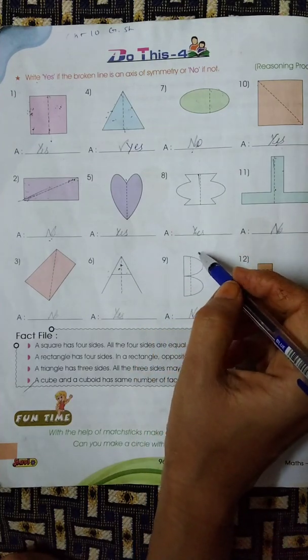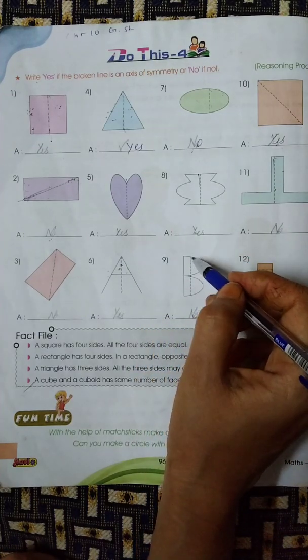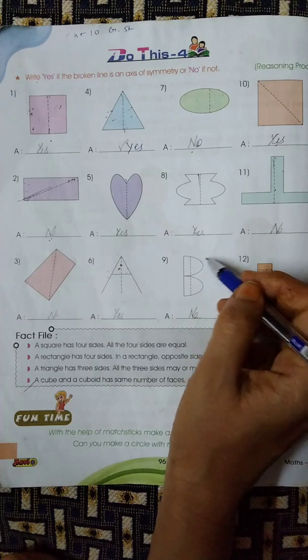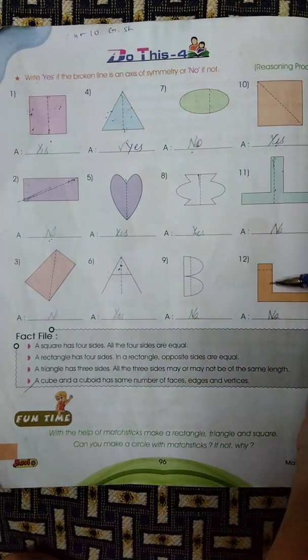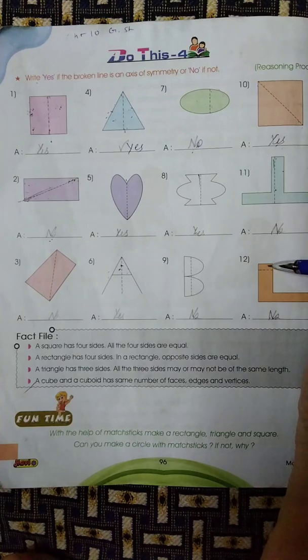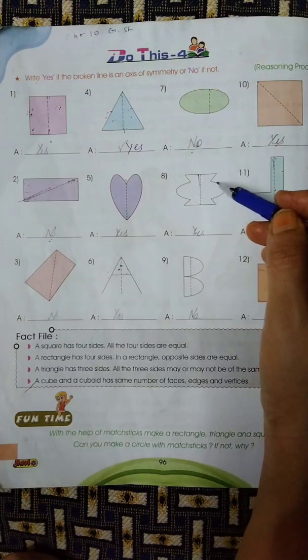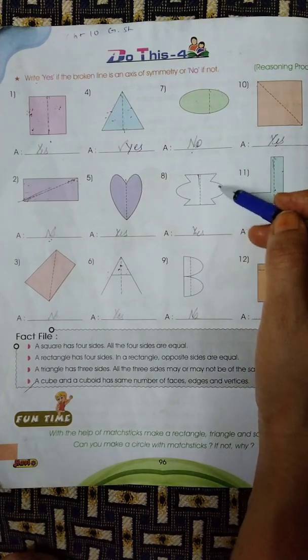Okay, this is not an axis of symmetry. Why? Because if you fold along this line, these two are not identical parts. That's why we say no. This is also no. Why? Because these two are not identical parts. These two should be identical parts, then only we say yes. See, these two are identical parts. If you fold along this line, this one will become the same, right?